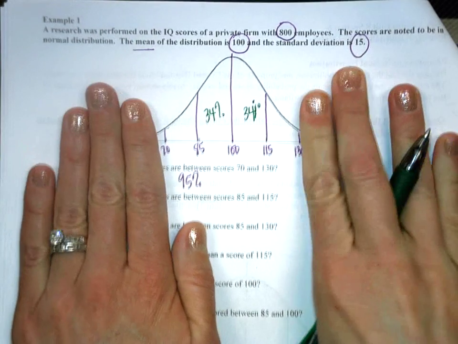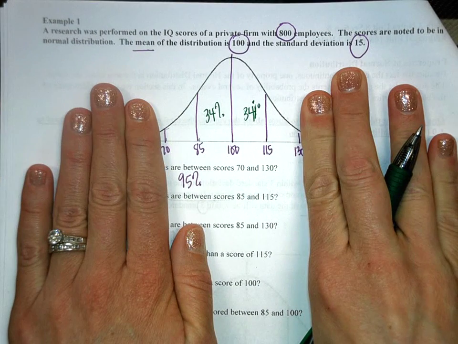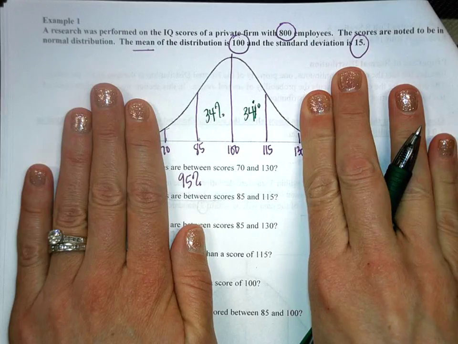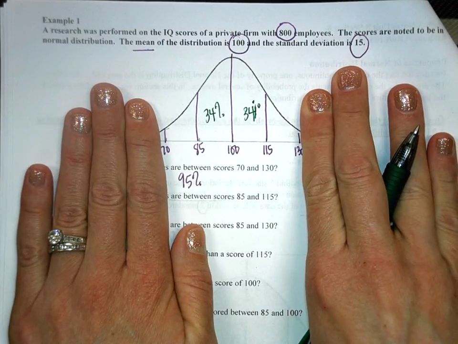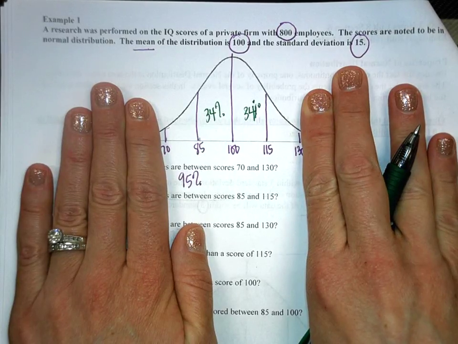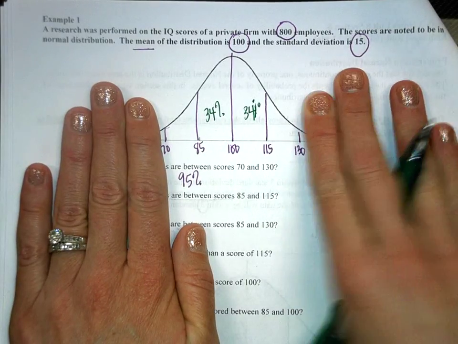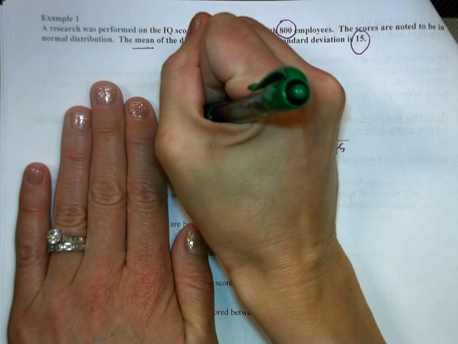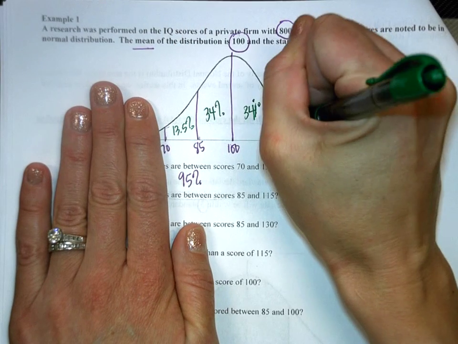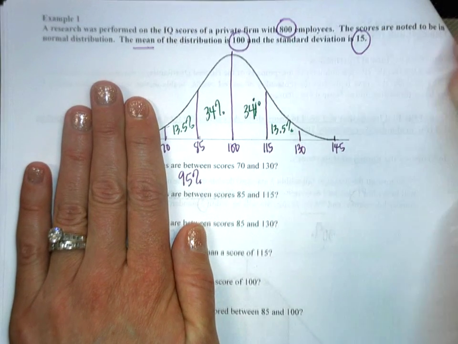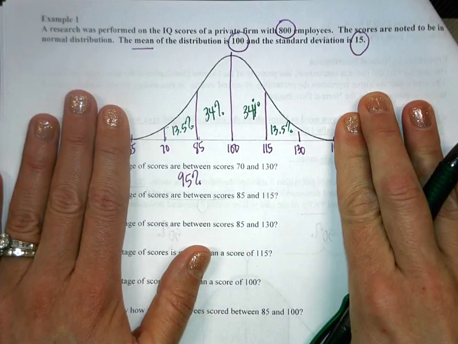We know that going out 2 standard deviations was 95. If we don't remember, we can go 95 minus 68, which is 27, and 27 divided by 2 was 13.5, so each of these is 13.5%. Then we know 3 standard deviations was 99.7.